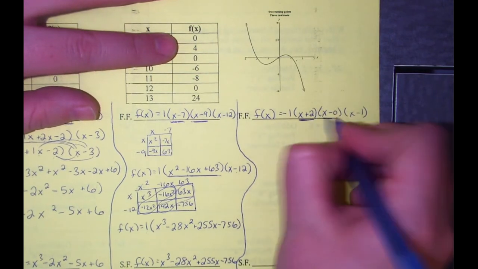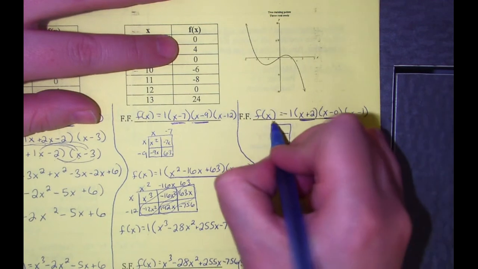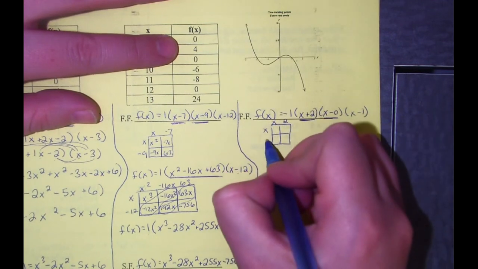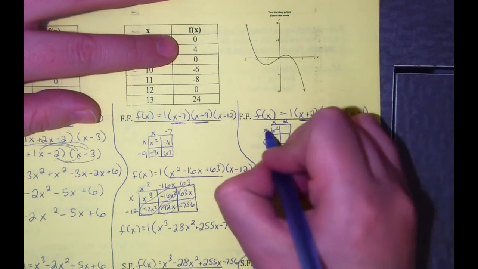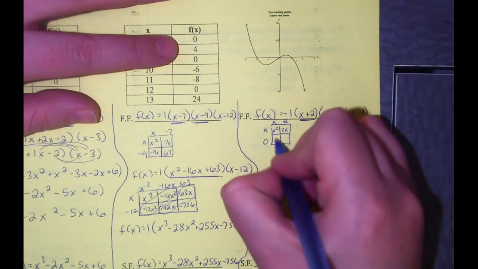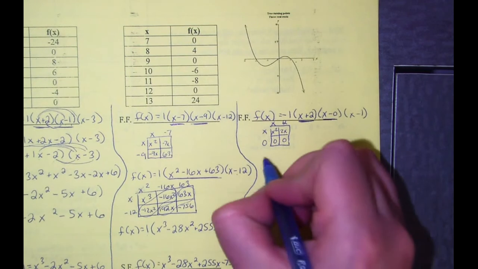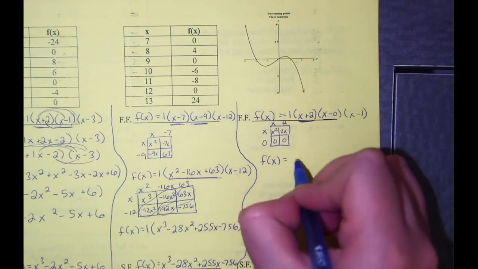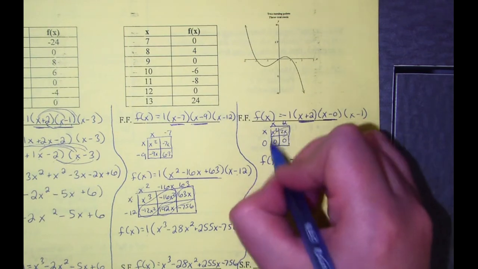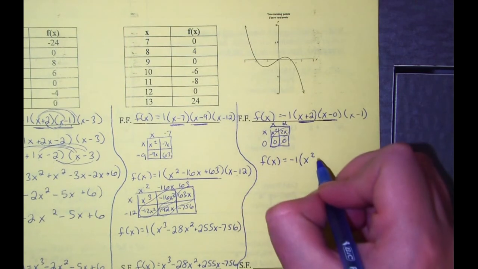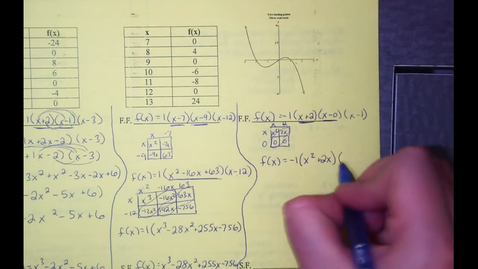I'm just going to multiply these two to start with. So I end up with x plus 2, x, and 0. So x times x is x squared. X times 2 is 2x. X times 0 is just 0, and 2 times 0 is just 0. So my three terms are going to end up being a negative 1, x squared. When I combine those 2x and 0, I just get 2x. 2x plus 0 is 2x. And I'm not going to write my plus 0, so I don't need to.